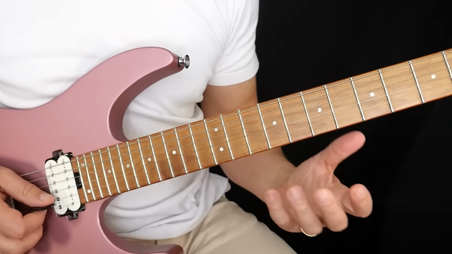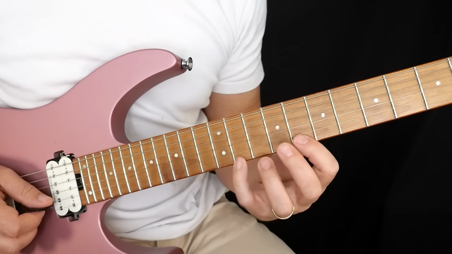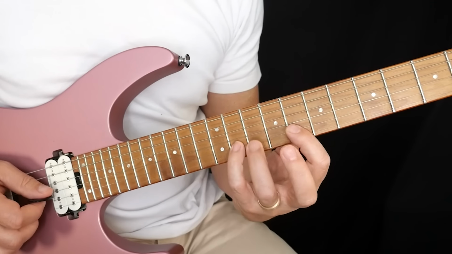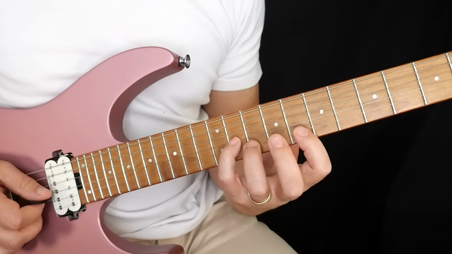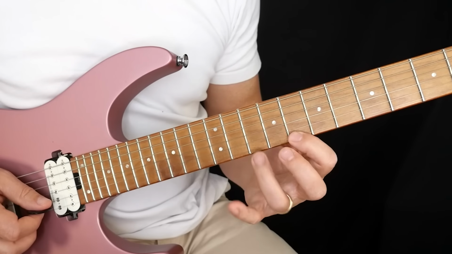Doesn't matter if it's 16 notes or triplets or whatever. Right? But then I could also add the last part. Right?